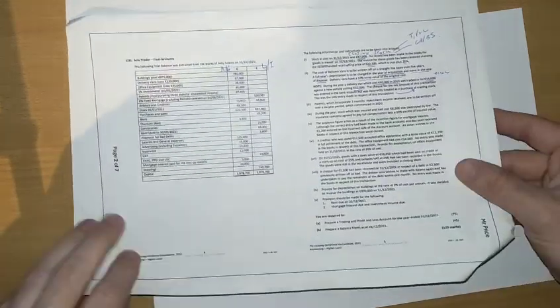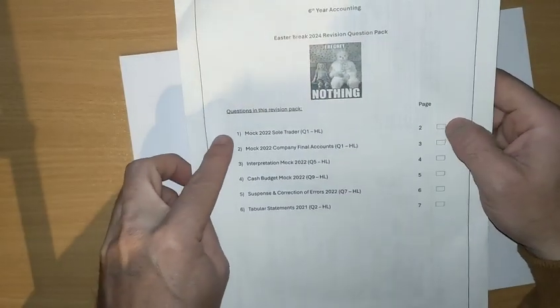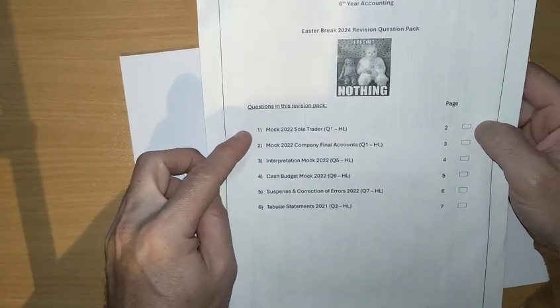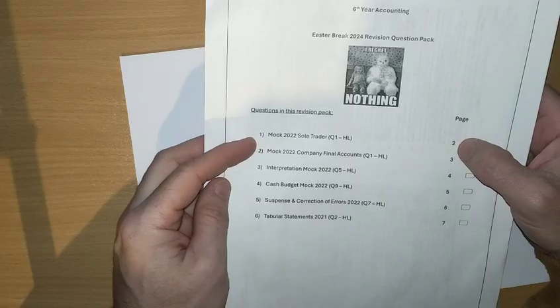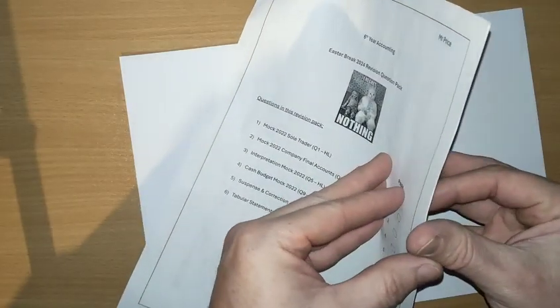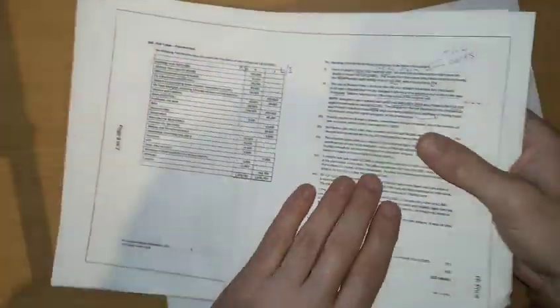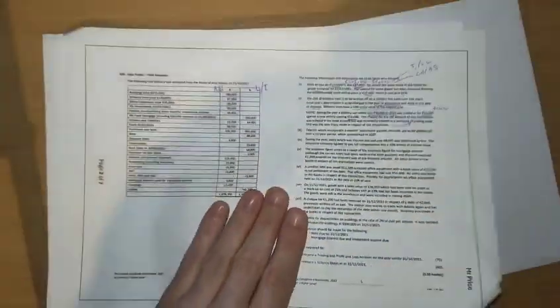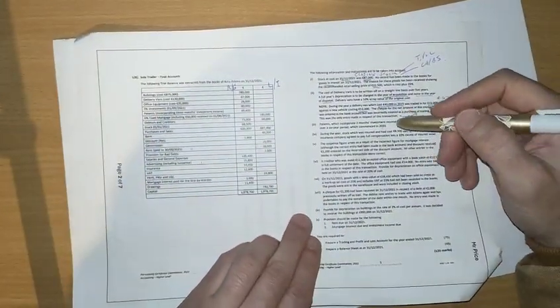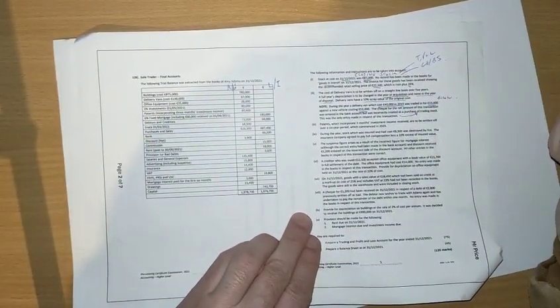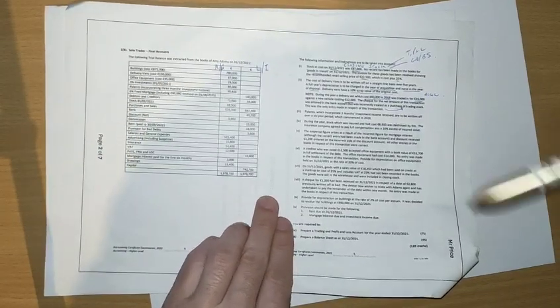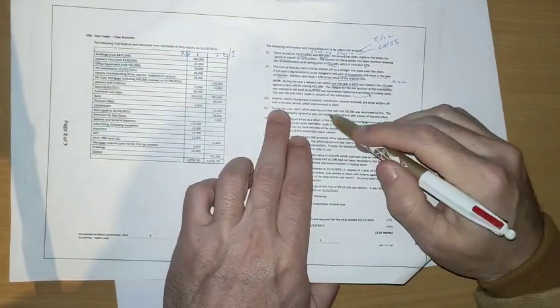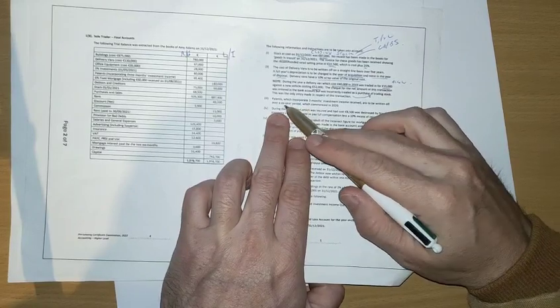Hello everyone, just another video on our revision pack, specifically question 1 from the revision pack from the mock 2022, the sole trader question. We're on part 3 now, with the patents. This is a common enough adjustment that comes up with sole trader accounts. So the patents, we'll have a quick read over part 3.